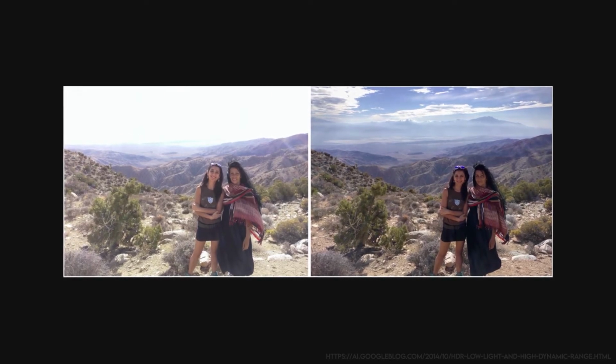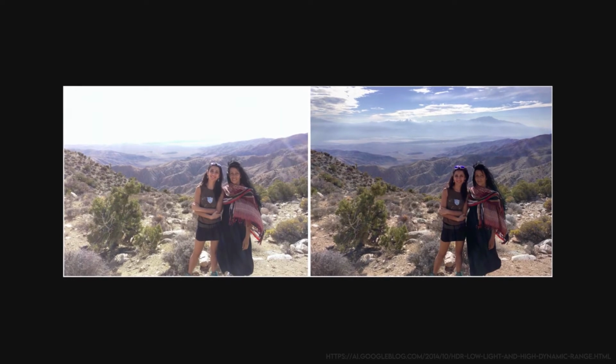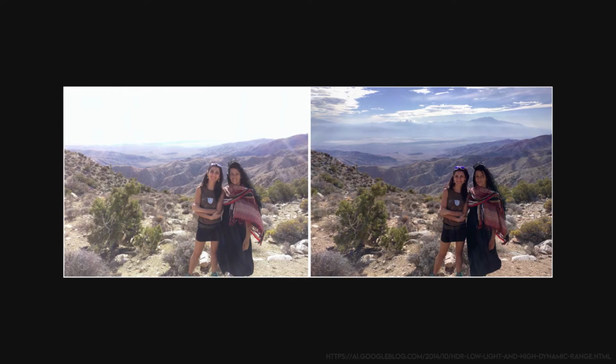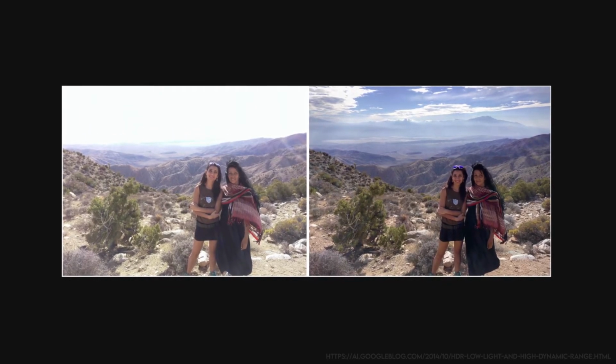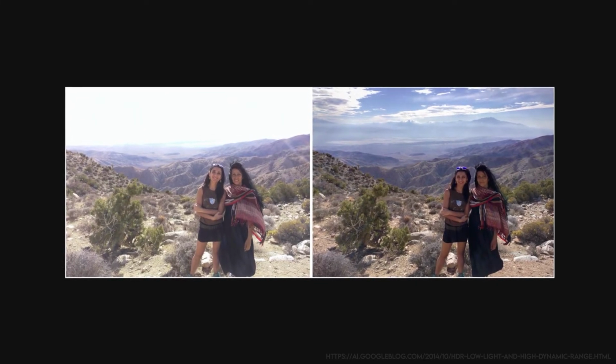In the left photo, you can't really see the sky. It's all washed out and there's not much detail. Same thing with the dark dress the woman on the right is wearing. However, in the photo on the right, you can see a lot more detail in all different areas of the photo, and that's because the camera has more dynamic range, meaning it can measure higher light values more accurately, and the same with lower light values.